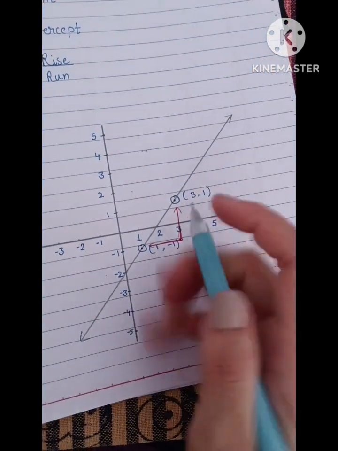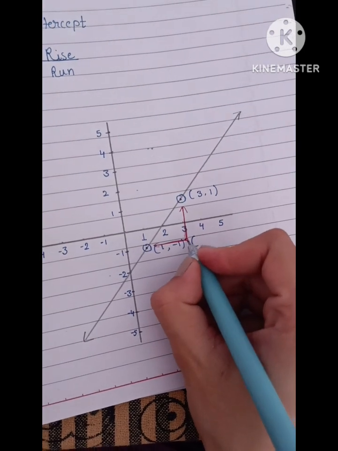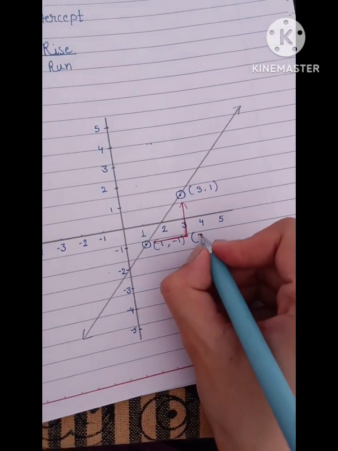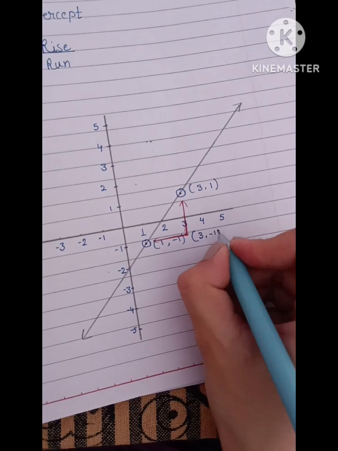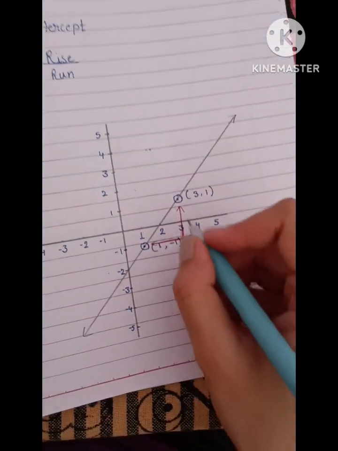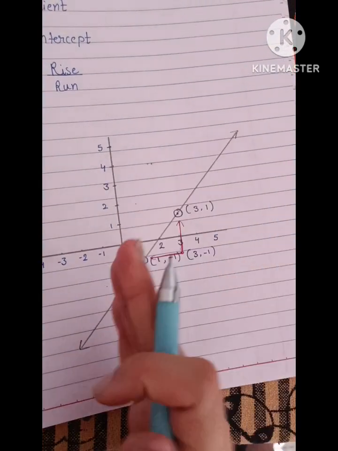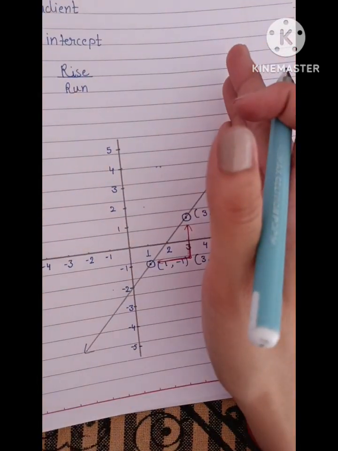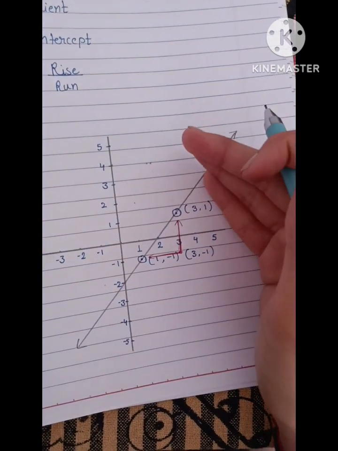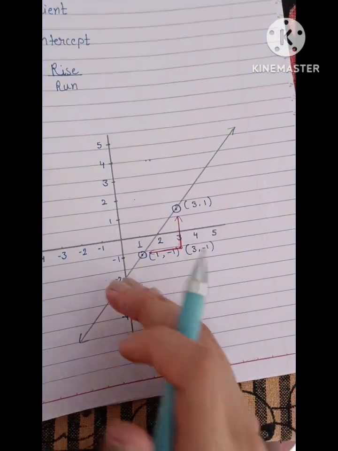And you also require this distance, how far. Now the coordinates of this point would be 3 and -1, right? If we name these two coordinates, whichever coordinate lies above on the line is our second point, and whichever lies below is our first point.